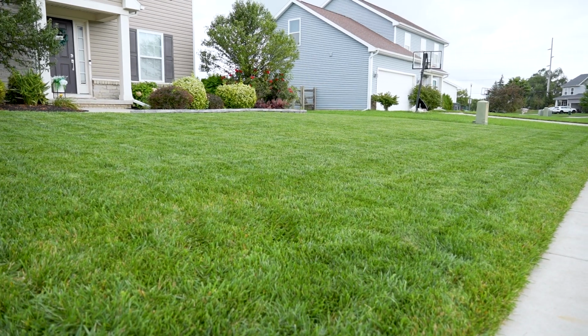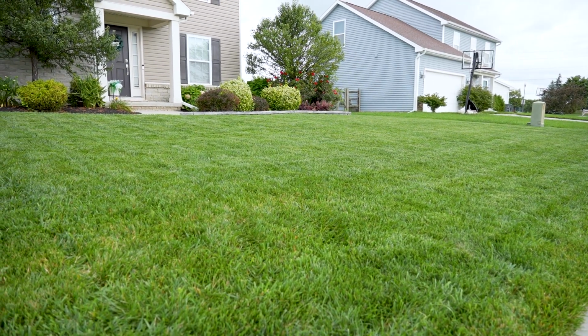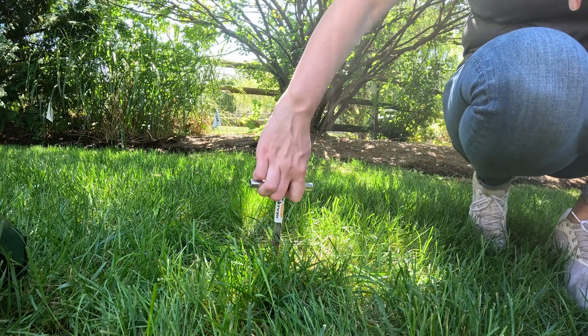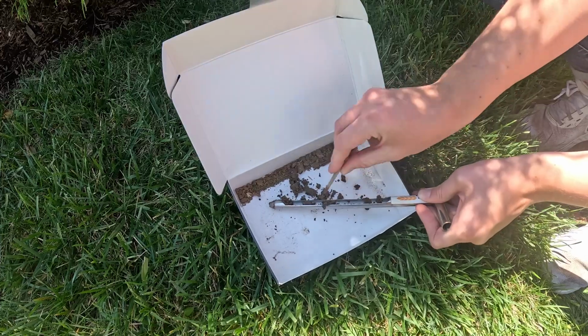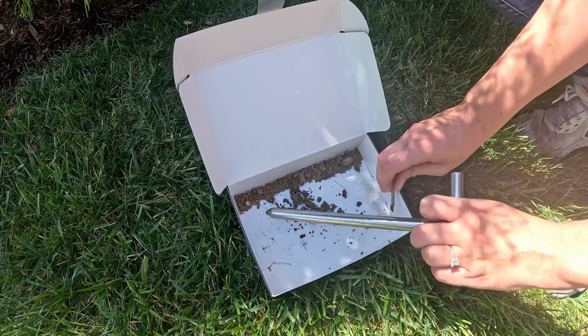Some grass varieties are naturally more resistant to diseases than others. Choose varieties that are suited to your climate and that are disease resistant. Healthy soil supports strong grass that is less susceptible to disease. Test your soil and amend it with organic matter as needed.